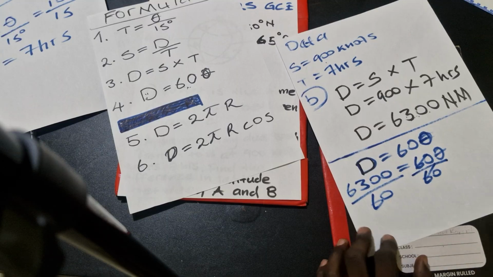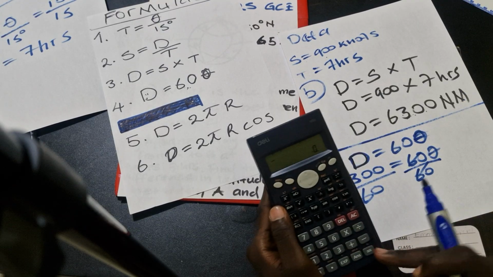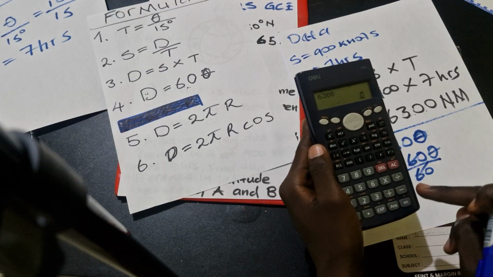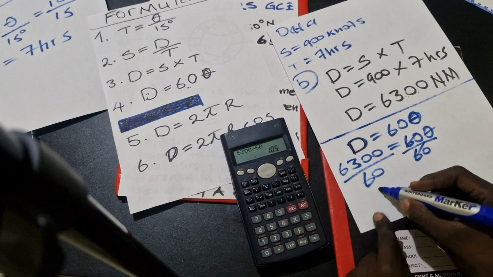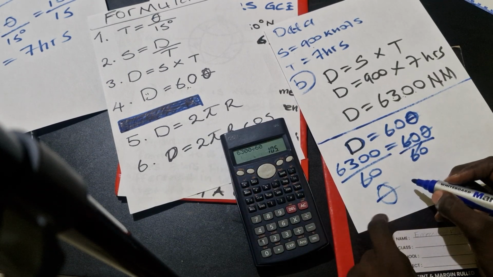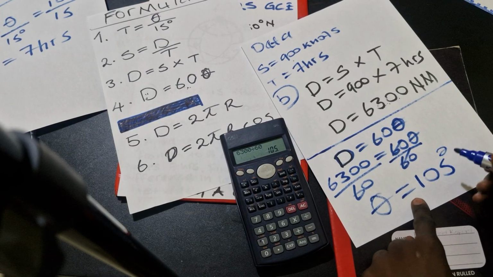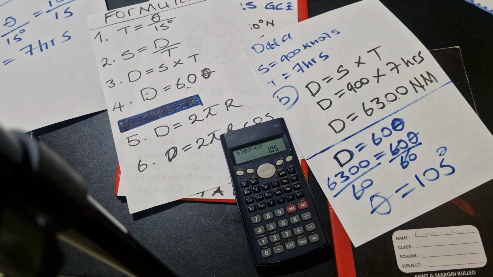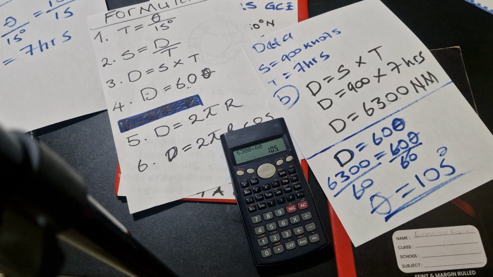I divide by 60. So 63,000 divided by 60, what is it giving me? It is giving me the latitude difference between A and B. It is telling me the difference is 105 degrees. So when this is our final answer, and you show these steps step by step, the examiner will be satisfied and will mark you everything correct.